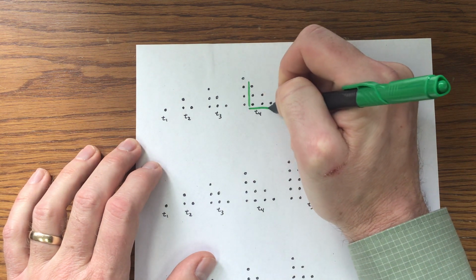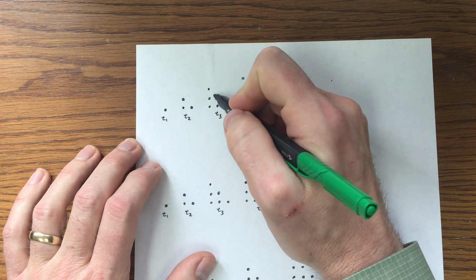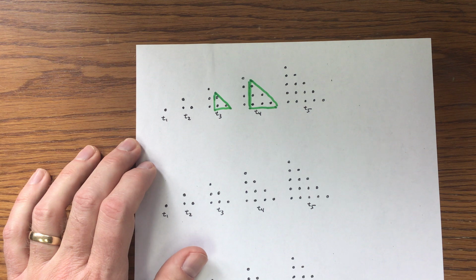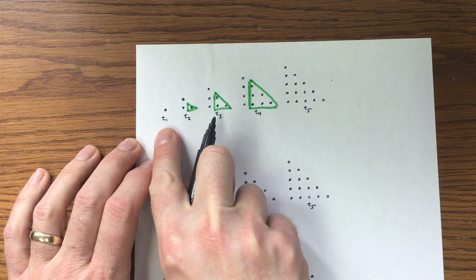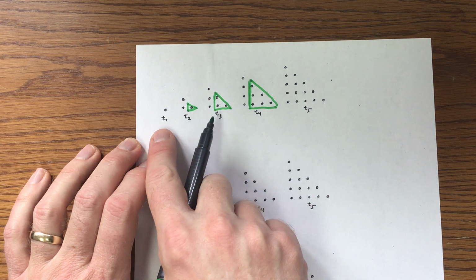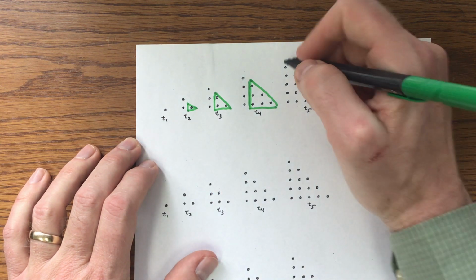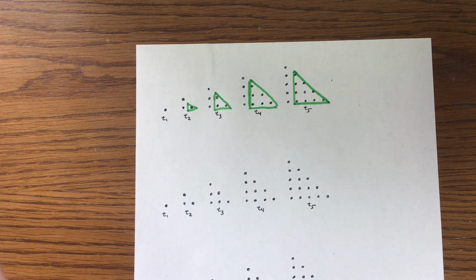Maybe you see T3 hiding in here, and in the same way you see T2 hiding in T3. And maybe you even see T1, the first triangular number, is a dot. That's not really a triangle, or is it? Okay, but I see that hiding in T2, and the same way I see that hiding there. That's not the only way to see those, but that's a way that I've indicated there.